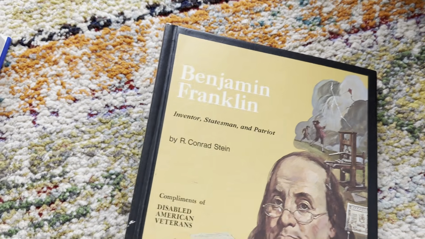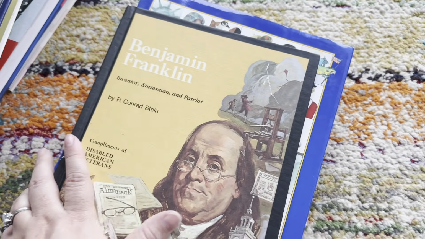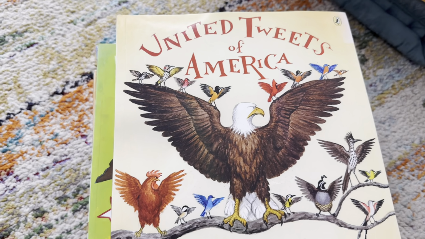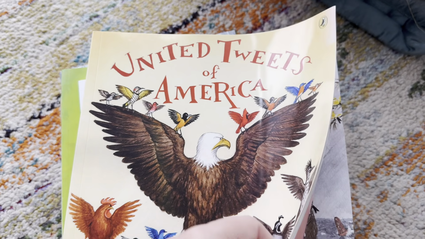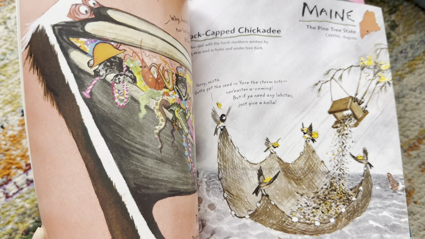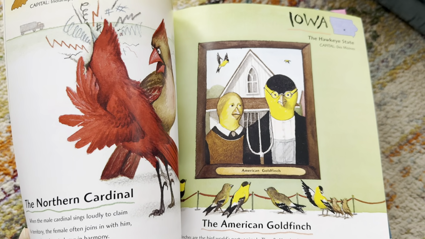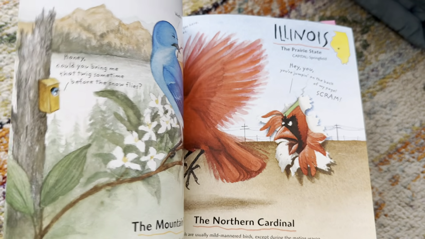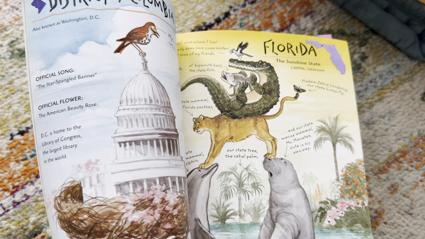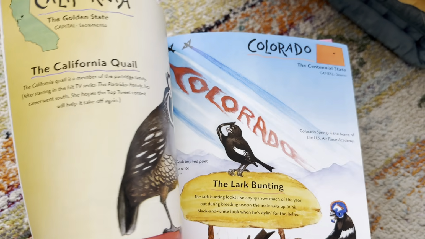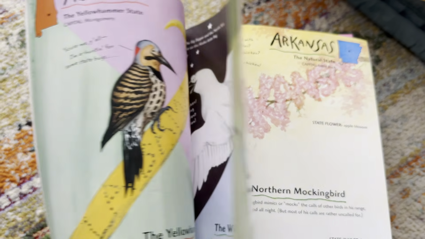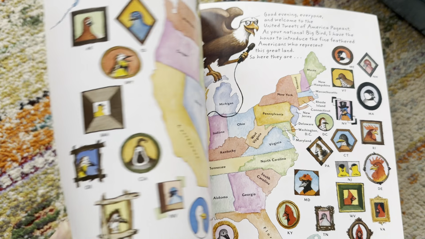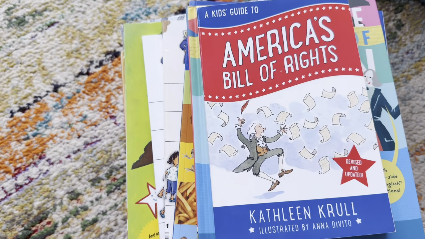Okay. All right. Time for stack number 2. That was just stack number 1. Okay, here's the next stack. So United Tweets of America. This is birds. Birds from every state, if I remember correctly. And again, it's just really pretty to look at, and I think it's fun. Look at that, how funny. Yeah. And so as we're doing our geography and trying to look at state bird or state animal, they can use this as a reference point, you know? I think the illustrations just look really cool.